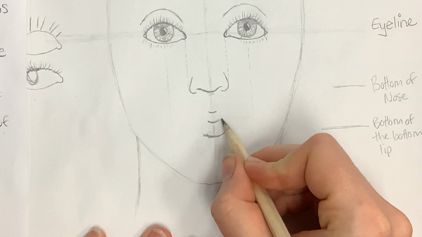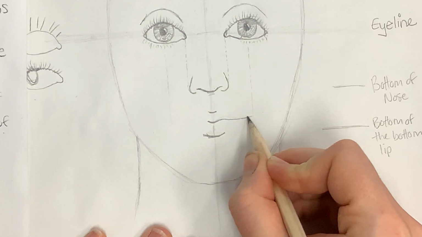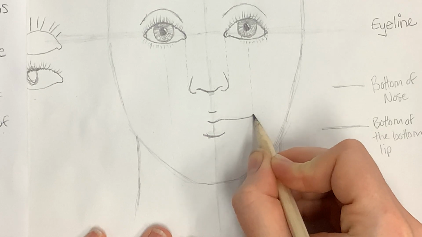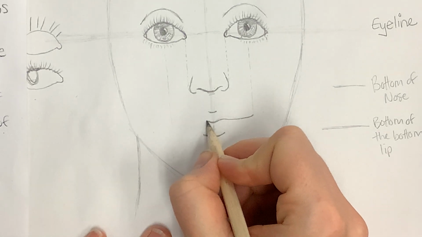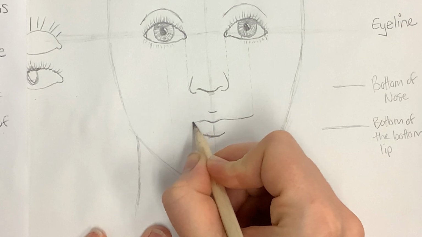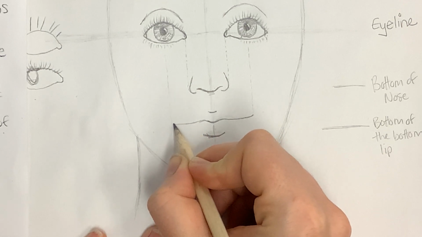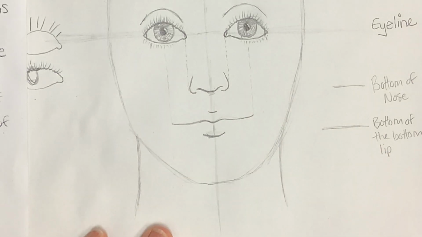But you should have a little bit of a curve. Then if you want them to look like they're smiling, curve that outer corner up instead of down. You're going to do the same thing on the left, and curve the corner of the mouth up at the very end to make it look like it's smiling.